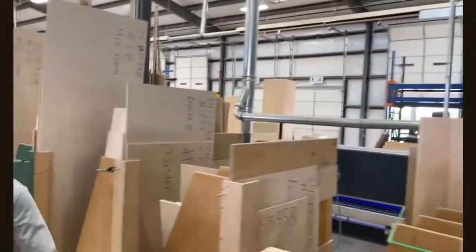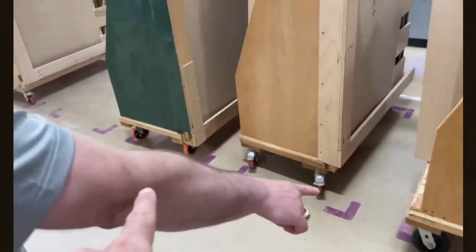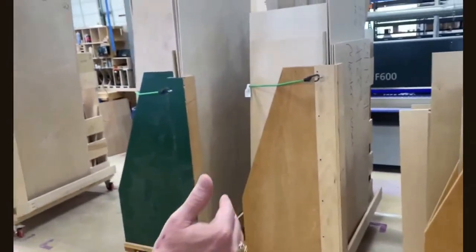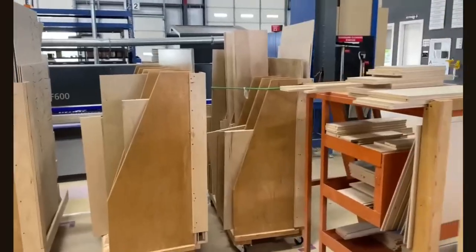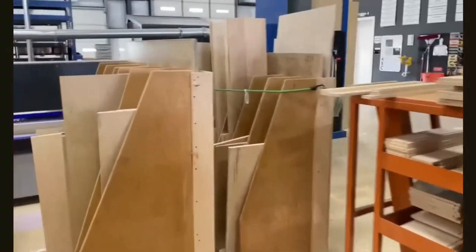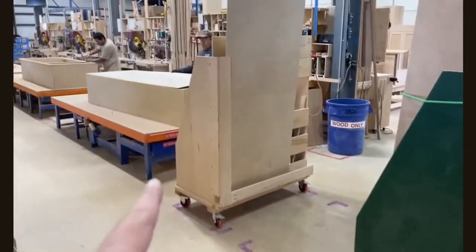So this is today's. These are our buffers. This is ready to build. So all these are ready to go. They transition from over here, so they come down here, around the corner, and are ready for assembly, which happens here.